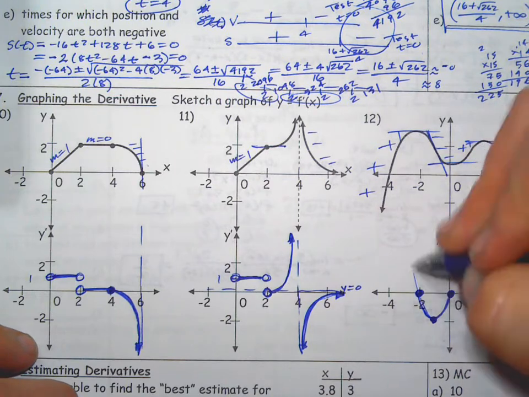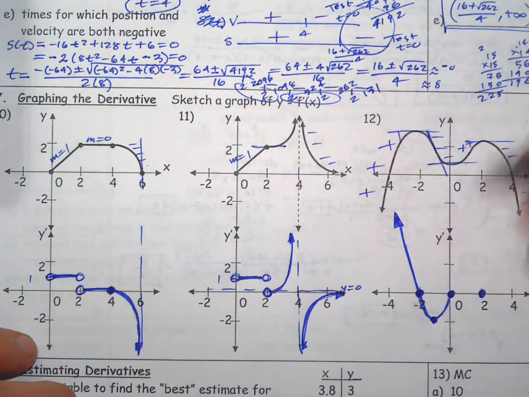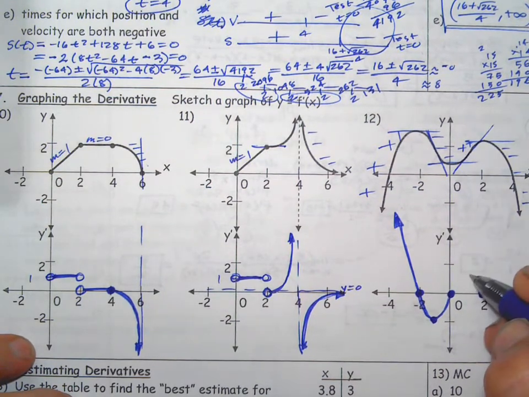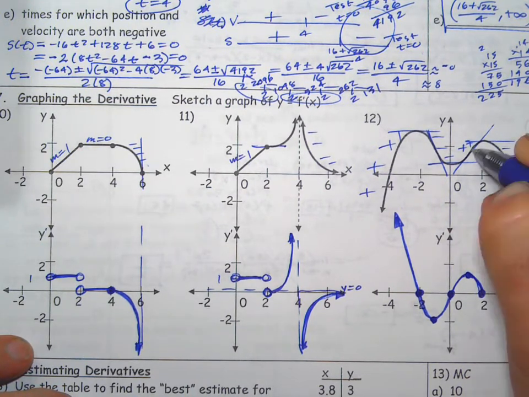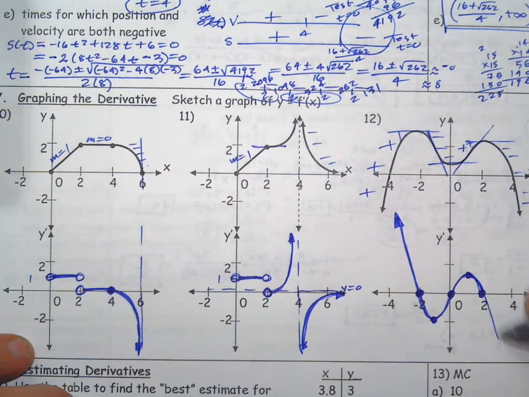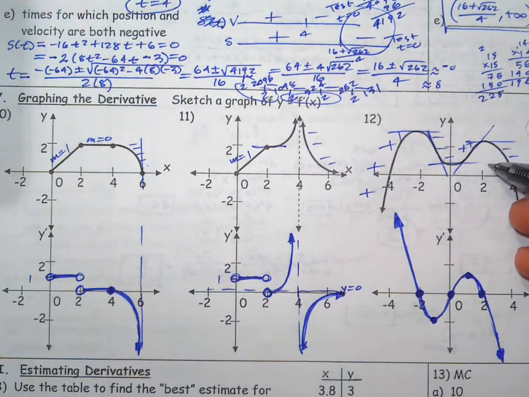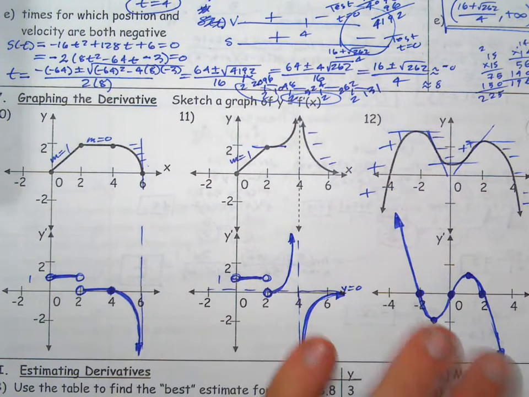And over here, they just keep getting more and more positive. And here's probably the most positive slope. Maybe it's like that. And then it's still positive. It's getting smaller and smaller until it's 0, and then it starts going negative. Now, this looks like an upside down quartic, whose basic equation would be negative x to the fourth, whose derivative would be negative 4x cubed, an upside down cubic. Totally makes sense.